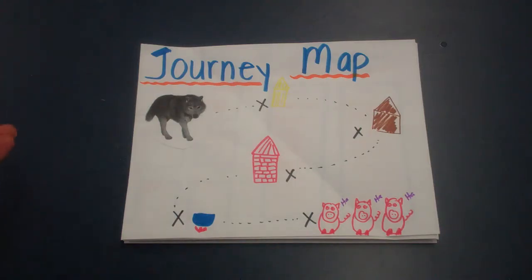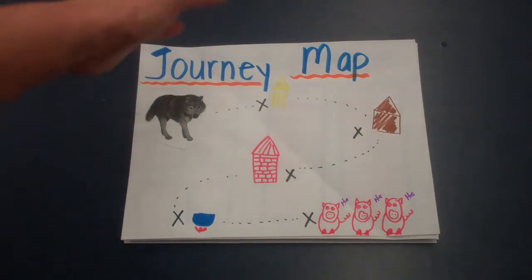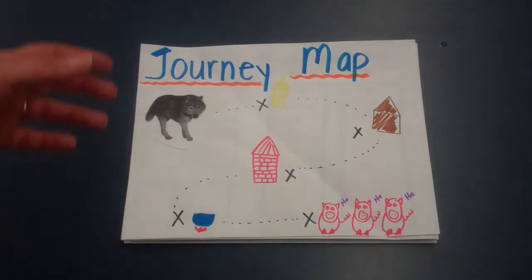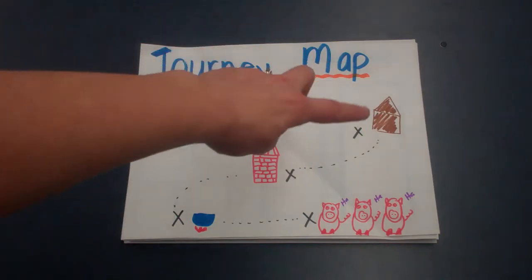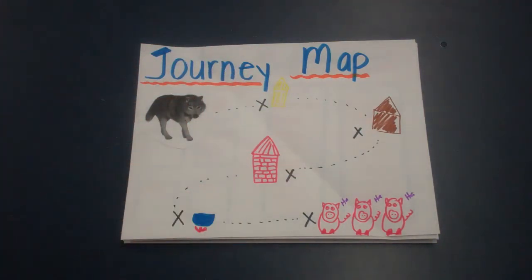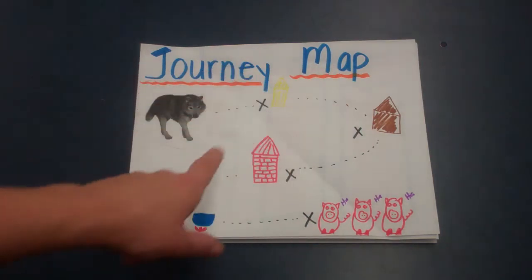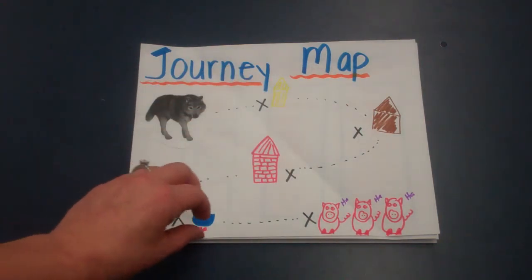For your journey map, you're going to take your main character and talk about the different transitions they went through, maybe different things they experienced, challenges, people they met, and pretty much map out their journey through the text. Make it creative, add some pictures, add explanations about each place and why it's significant and why you put it on your map.